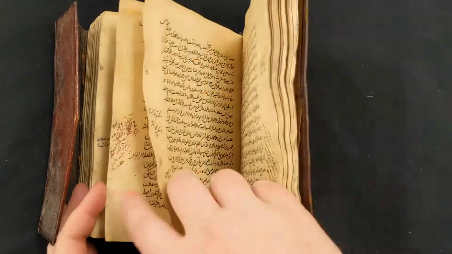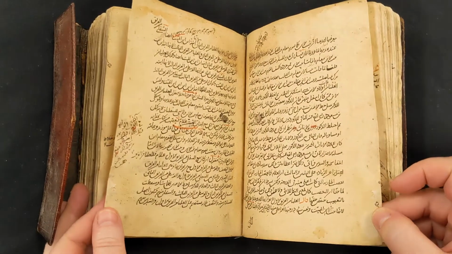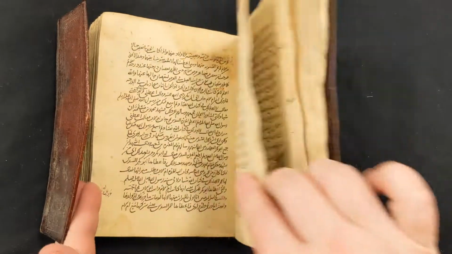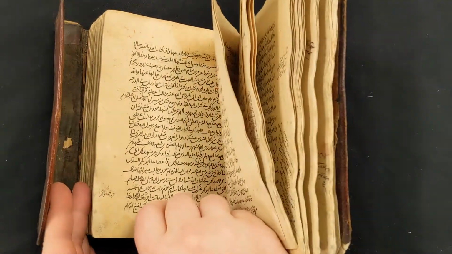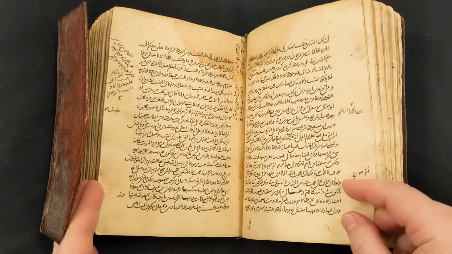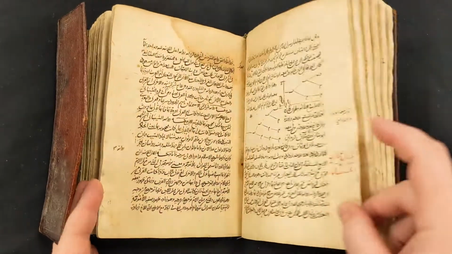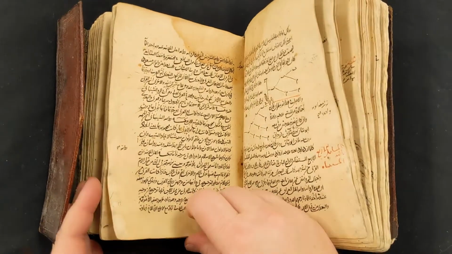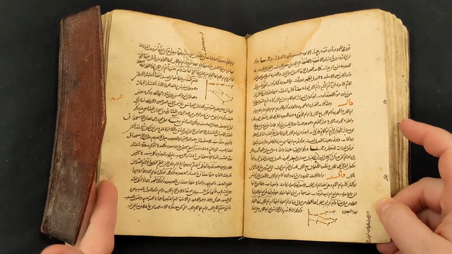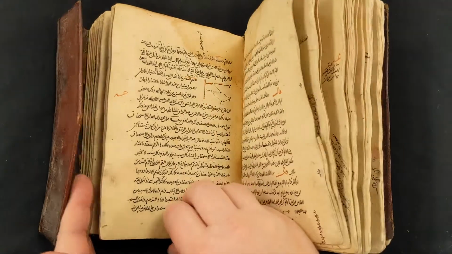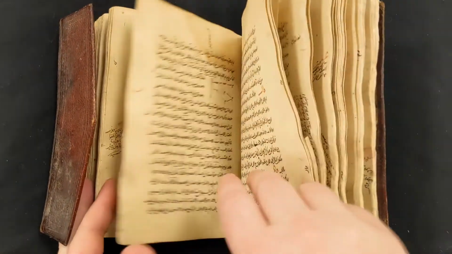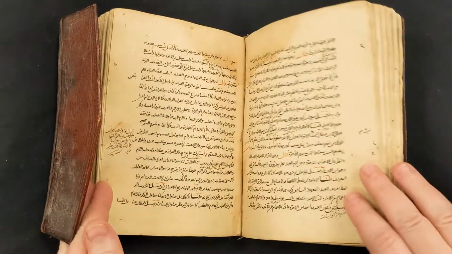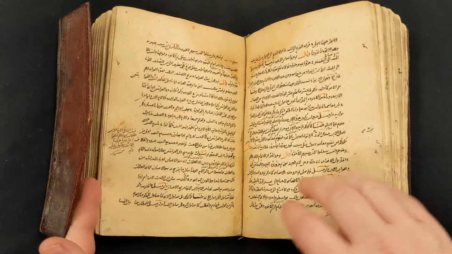So I am not seeing foliation on the pages. You would expect to see page numbers or folio numbers, and I am not seeing those. So I'm not entirely sure where these diagrams are, but I'll just sort of go through. Here's some diagrams here, and there, and there. I'm not sure what the diagrams are, but since it's about inheritance, I would assume it's sort of working down through the inheritance lines.